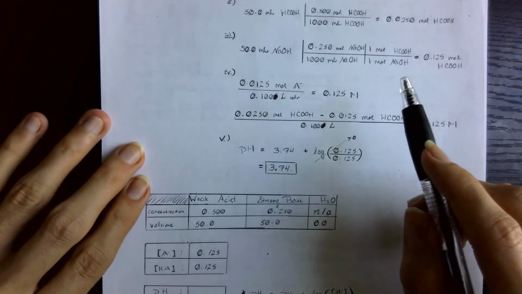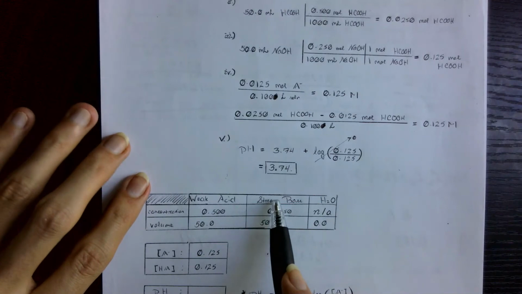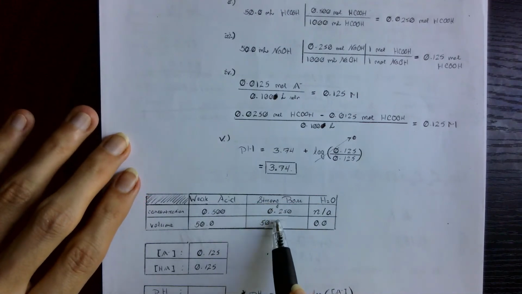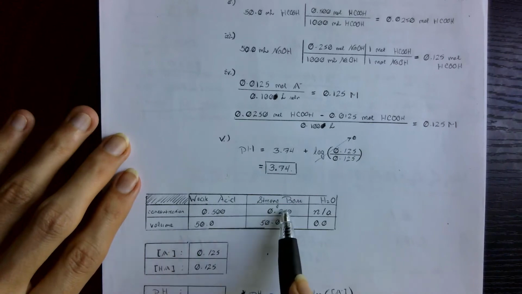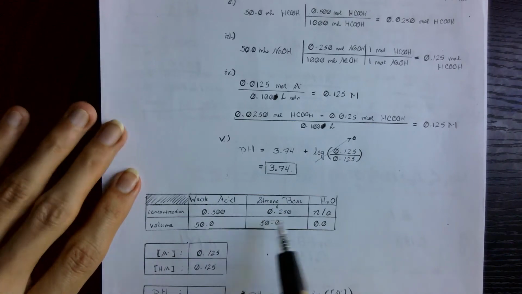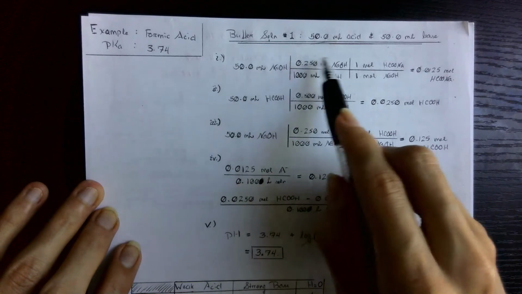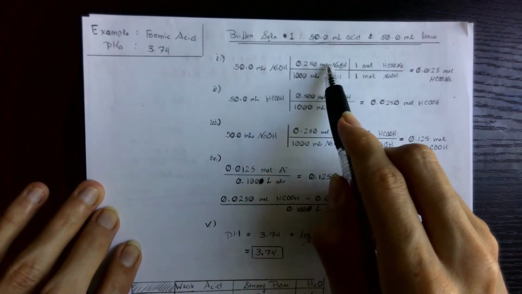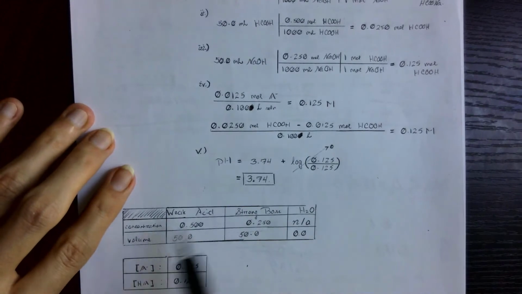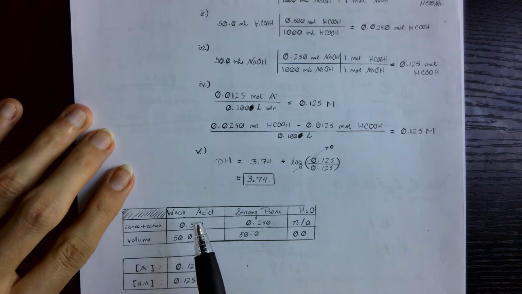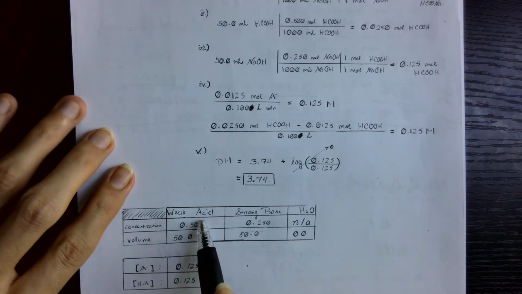So, if you look up here, step 1 to get the concentration of conjugate base. Well, let's look down here at the table. Strong base is my sodium hydroxide, and I've got 50 milliliters at 0.25 molar. And that's what goes in up here, 50 milliliters at 0.25 molar. For the acid, same thing: I've got 50 milliliters of 0.5 molar acid.